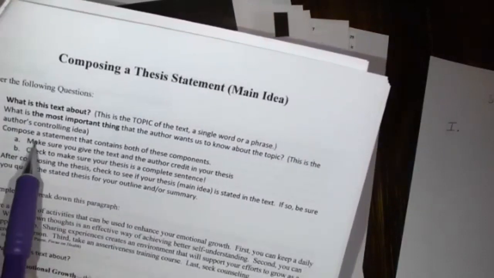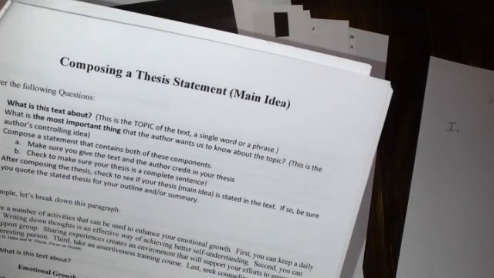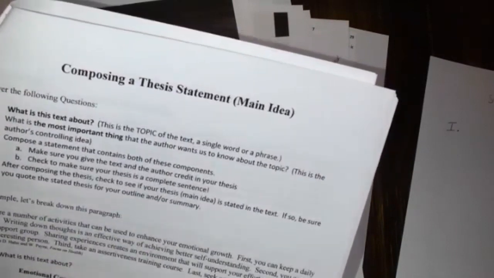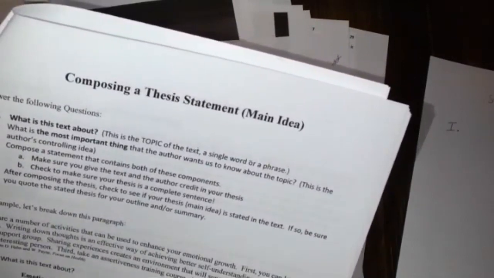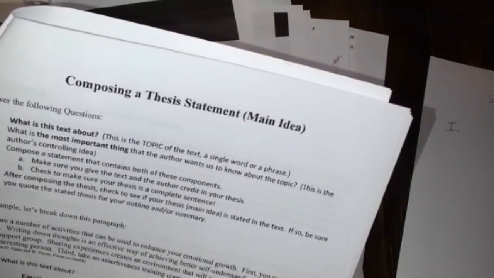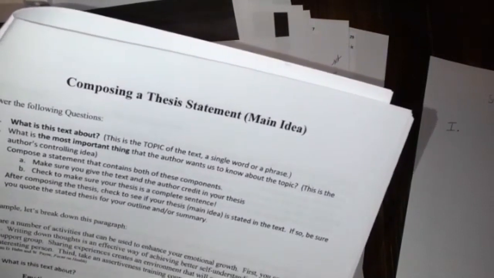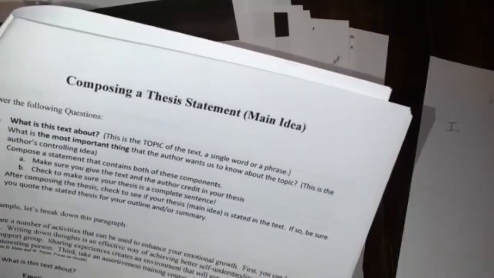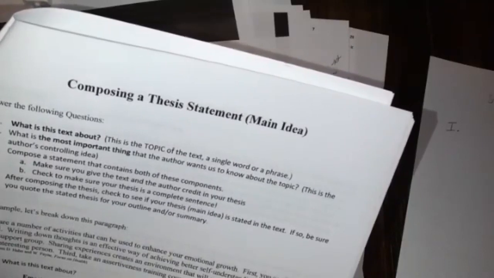And then it says compose a statement that contains both of these components. Make sure you give the text and the author credit in your thesis. Check to make sure your thesis is a complete sentence. After composing the thesis, check to see if your thesis, main idea, is stated in the text. If so, you should be sure to quote the stated thesis for your outline or summary.